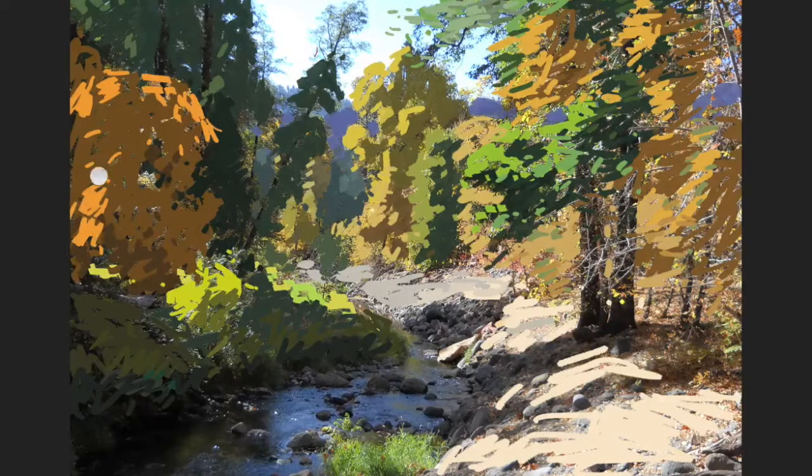A bit more broken up in the foreground. There's more smaller darks and lights in the foreground trees. But then as I go back, they get more and more simple. Colors get a bit more muted. I have a little stronger yellow-orange here than back in here. It's a little more faded. Generally that means I'm adding a little bit of violet to everything as it goes back.